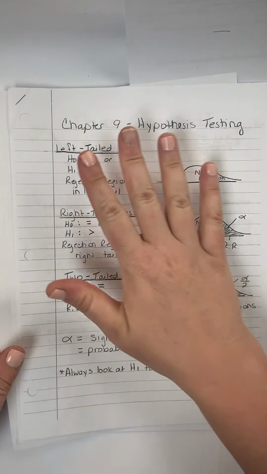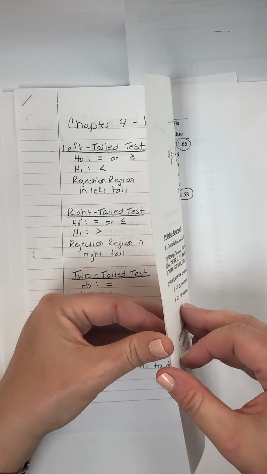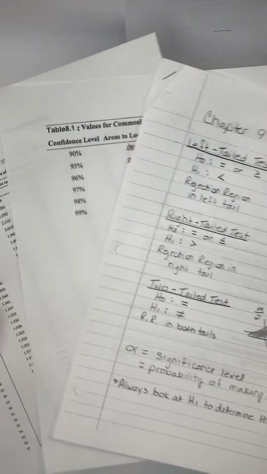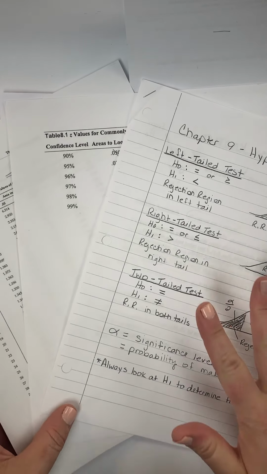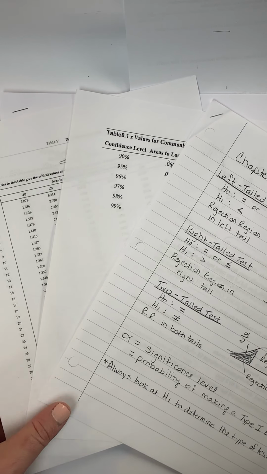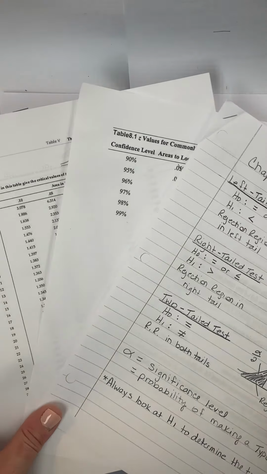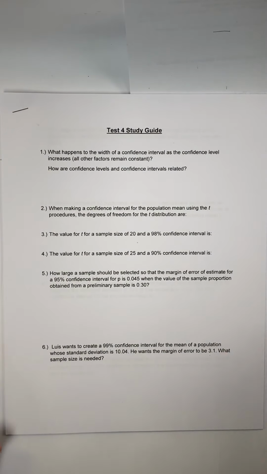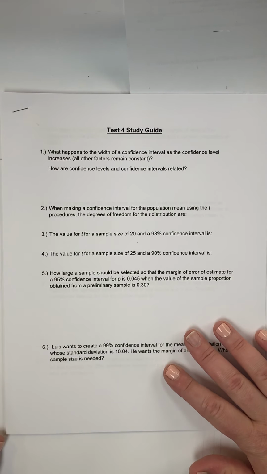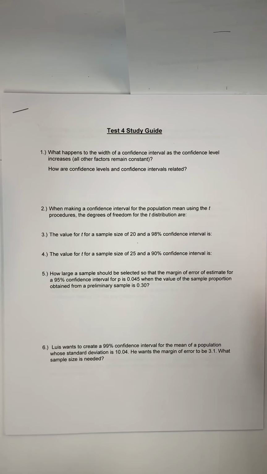And then of course, it would be great if you had your little handout on hypothesis testing that has your 3 scenarios. So these 3 pages, along with your calculator, are what's going to be necessary for you to complete this study guide and be ready for your test. So make sure you have these either pulled up on different tabs, different screens, or printed out, or whatever works for you.